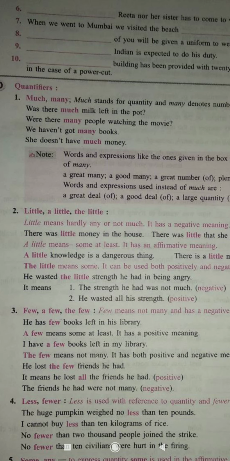In the same way, we can say that few, a few and the few. Same thing. Few means not many and has a negative meaning. So few we can count. That's why we use few. Okay. So he has few books left in his library. It means few books were there. A few means the positive, like a little, that's a few. I have a few books left in my library. Second, the few. So it is quite similar to the little, a little, the little. With that, few, a few, and the few.